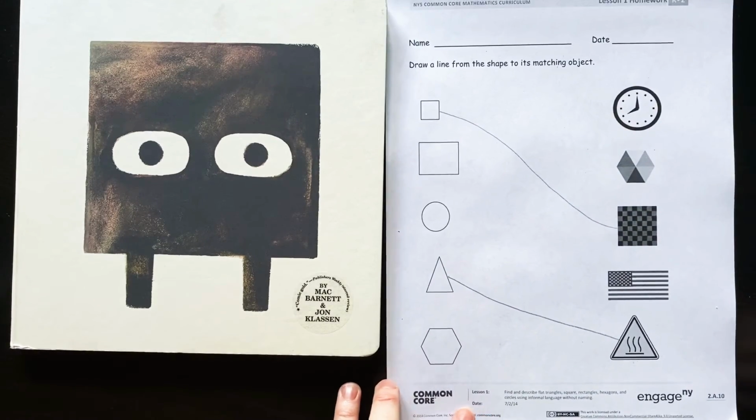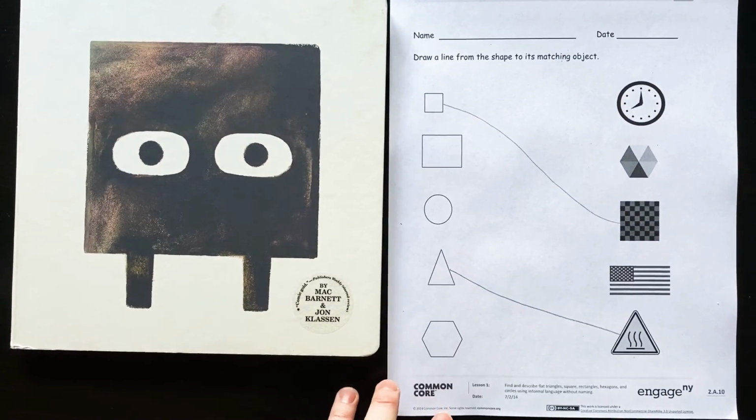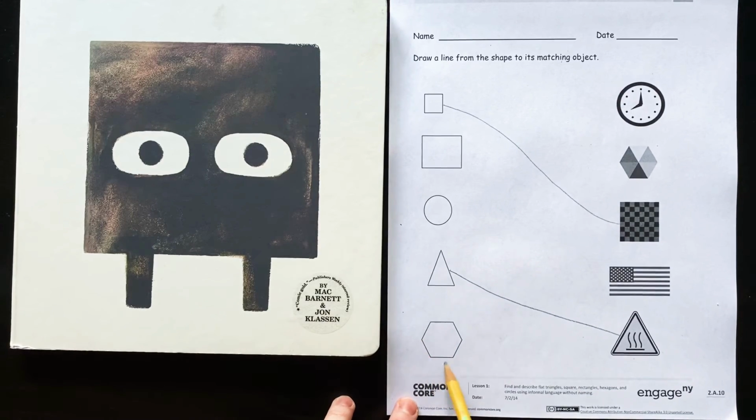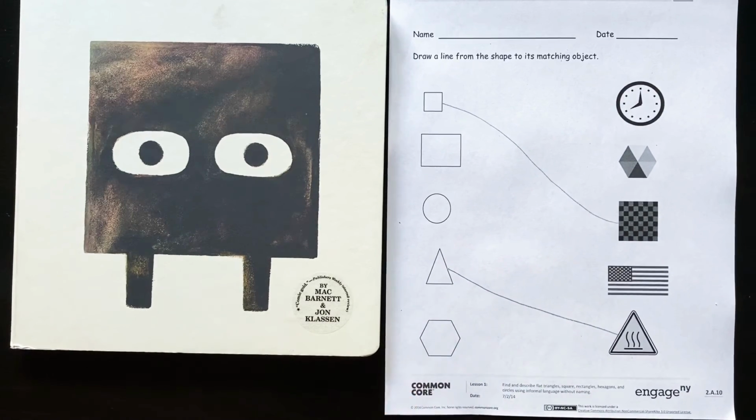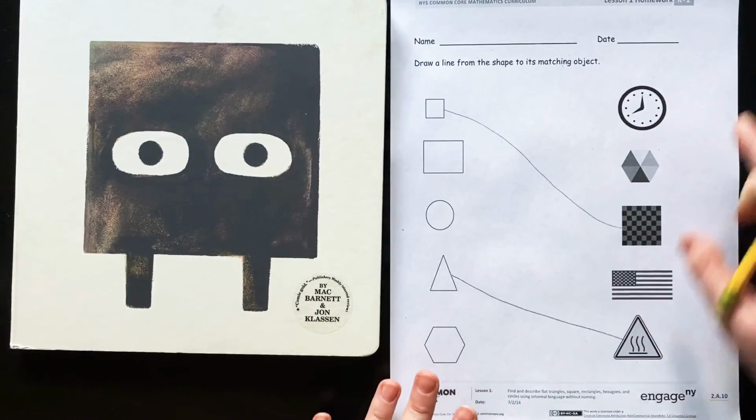Okay. Now there's a shape on here I haven't talked about yet. It's called a hexagon, and it has 6 sides. That's all I need to know about a hexagon right now, is that it has 6 sides. So match it up with the one it goes to, okay? All right, I didn't finish it. You've got to finish it on your own.